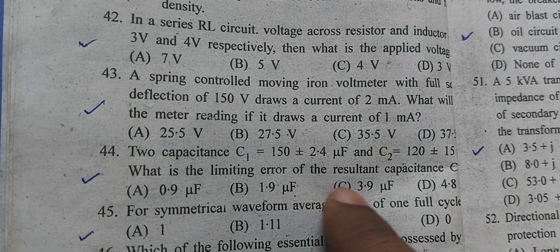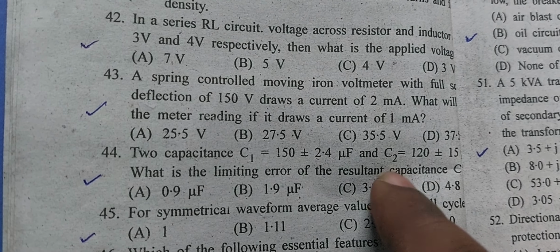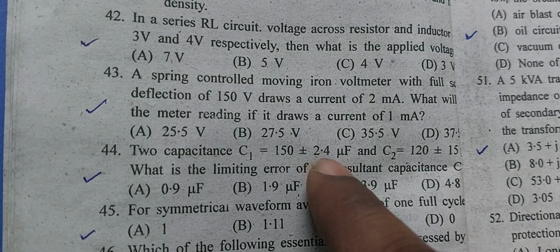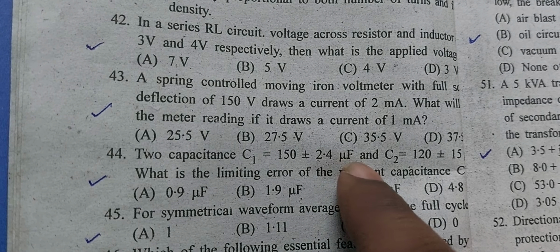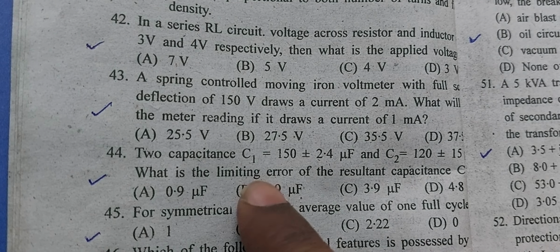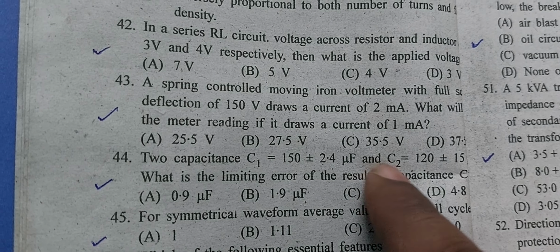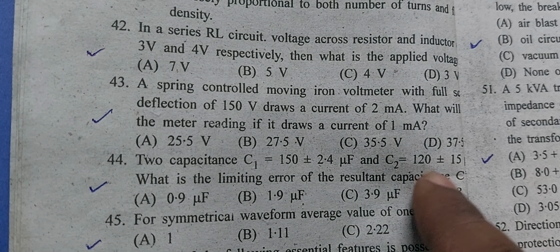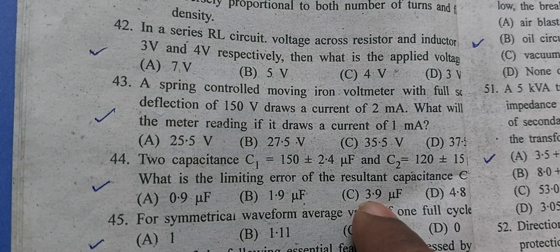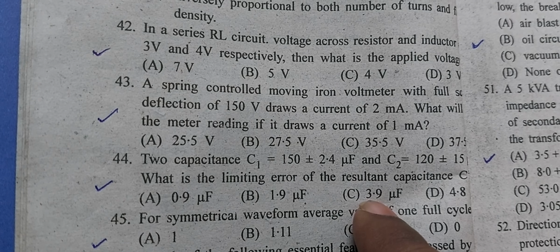But with the following options, if we calculate, then we will get that the capacitors are in series. And if it is in series, the limiting error will be 2.4 plus 1.5, so it will be 3.9 microfarad. This will be the answer.